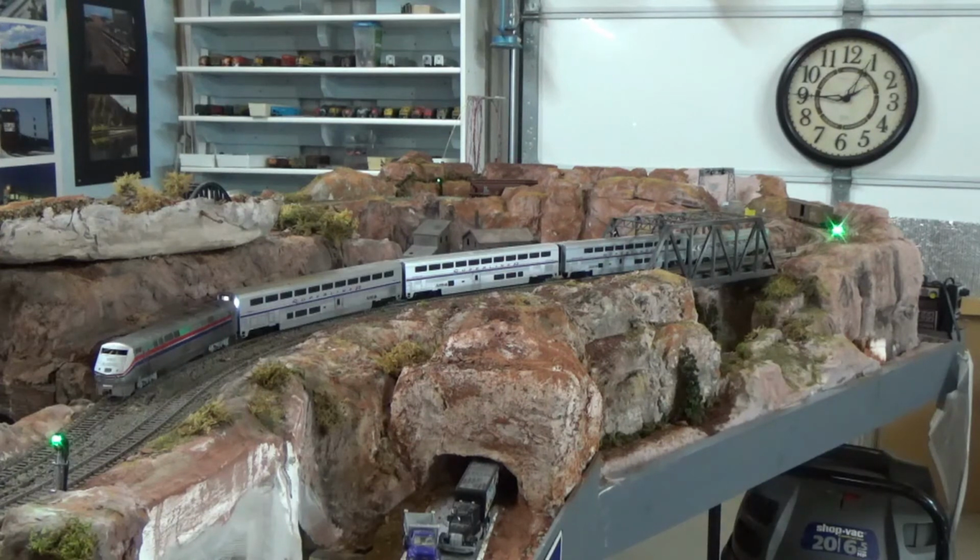So let me go to the other side and I'll take one look. There's also a set of LEDs in the opposite direction. We'll take a look at that, and then we'll get into the details of how we build this stuff.